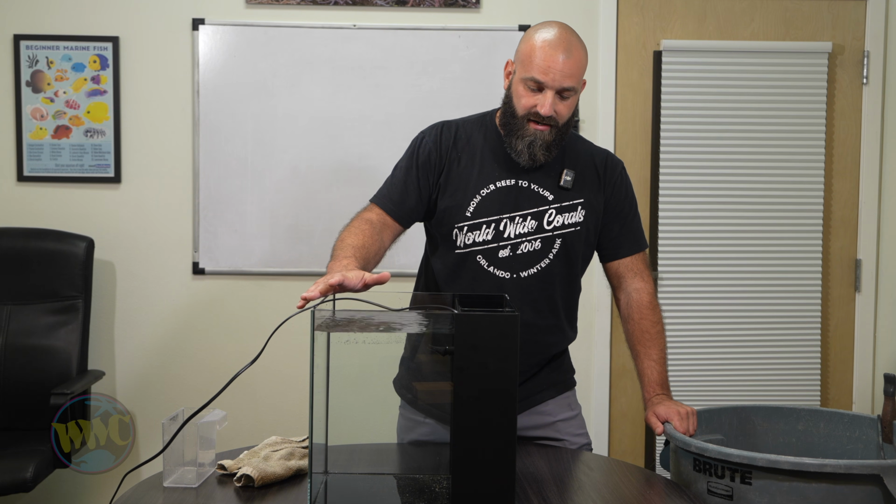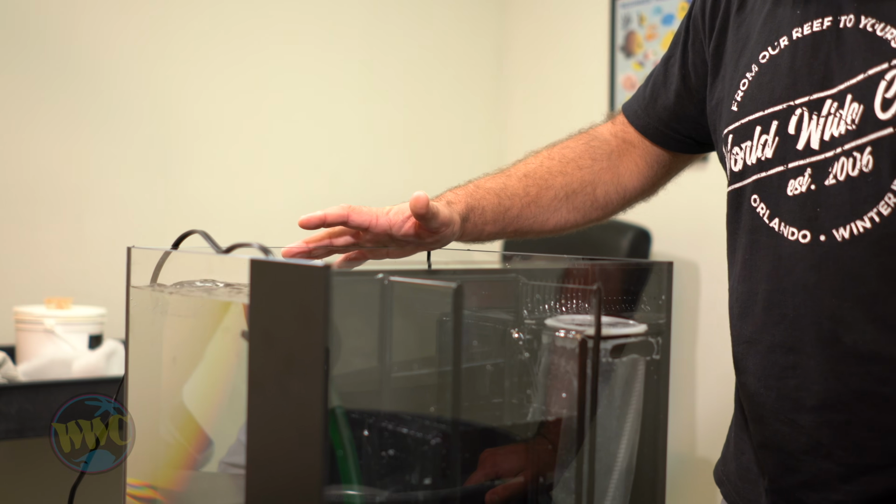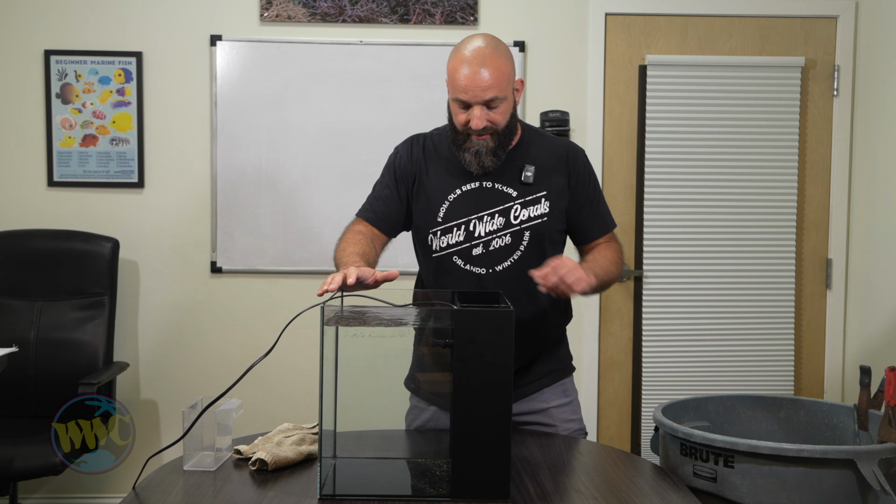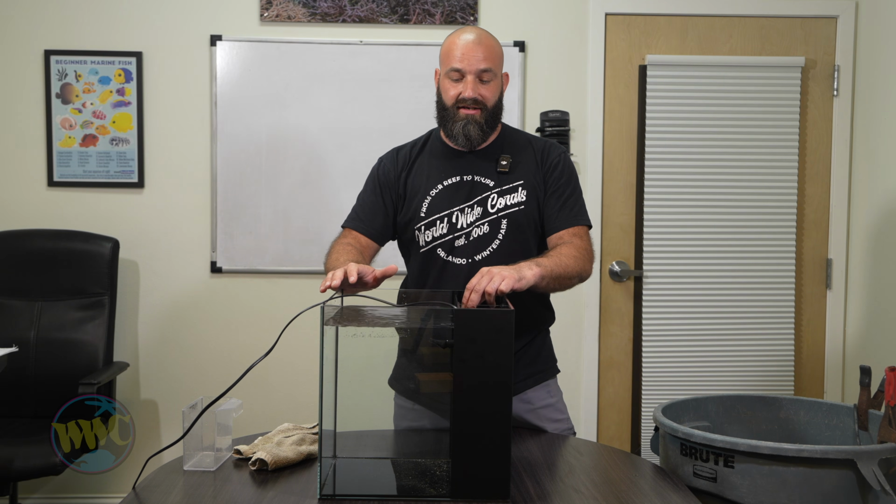I just filled this common all-in-one tank. I think it's a Tideline 10. And the reason why I wanted to fill this up and go over a demonstration with this is because I think there's a lot lost in what we expect out of these tanks.